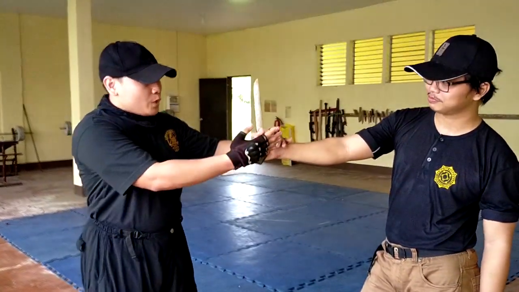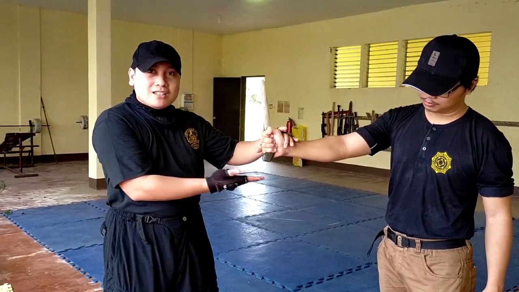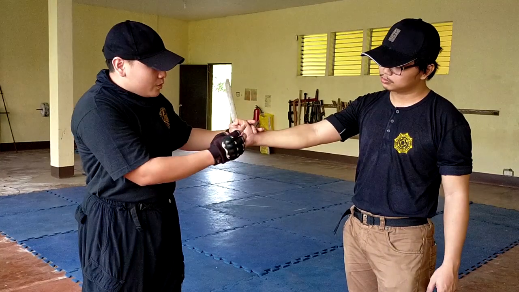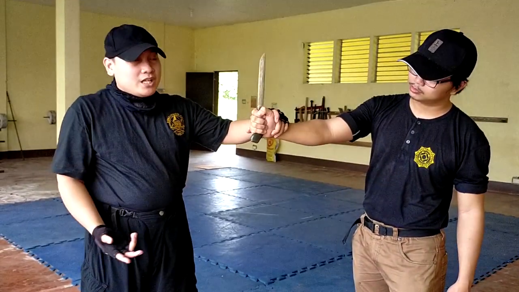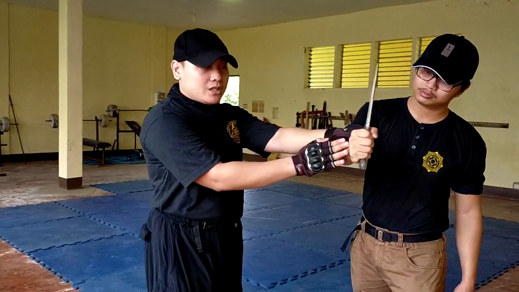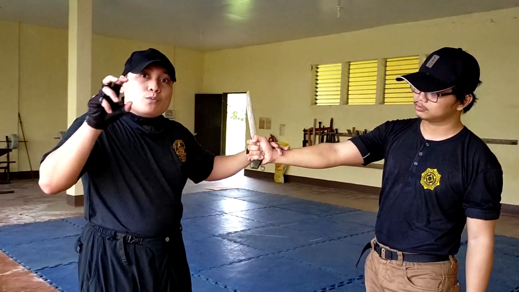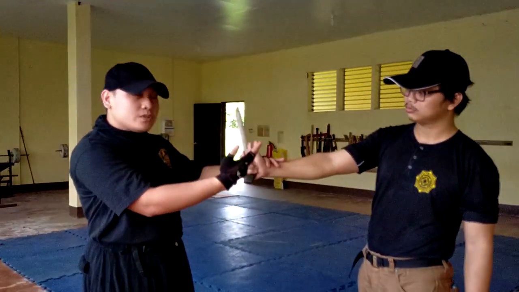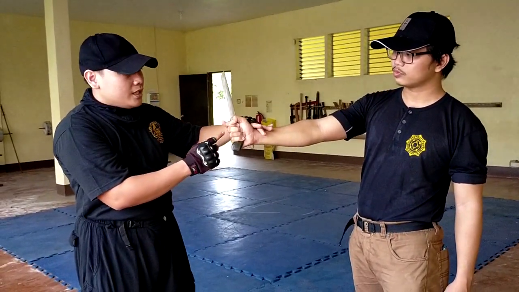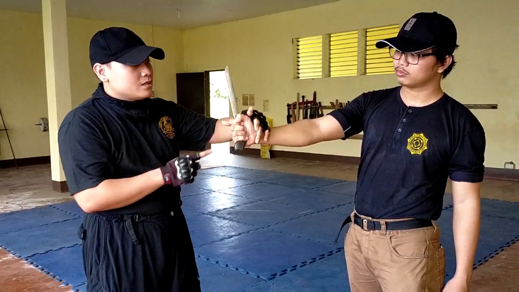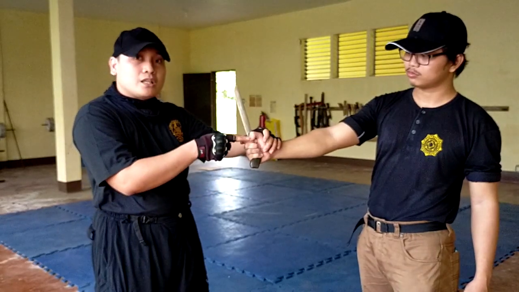Or take a closer look at the hand that is holding a weapon. We have here the anatomy of the live hand, the deadly hand. Where are the weak points here? Definitely it is not here because it is closed. So you are going to look at the opening. Most likely the opening is here. The thumb serves as the lock. Therefore, if you open, you should target the lock.